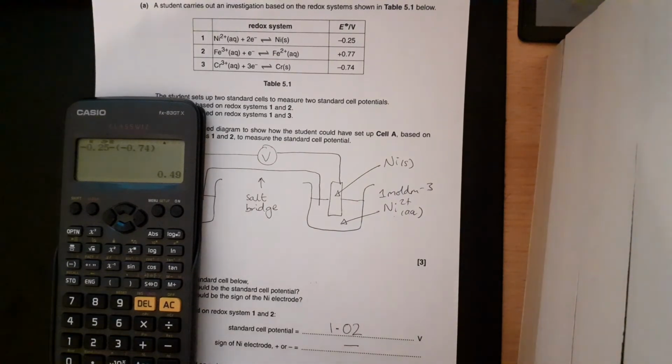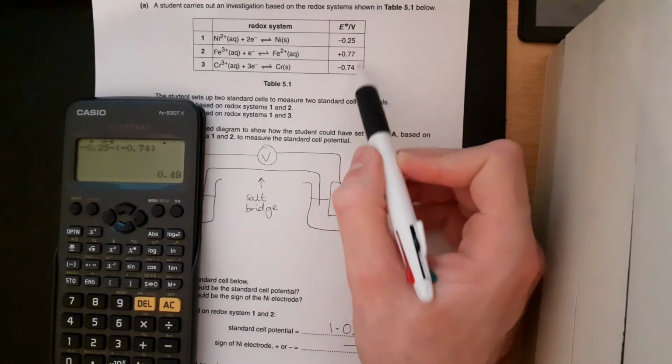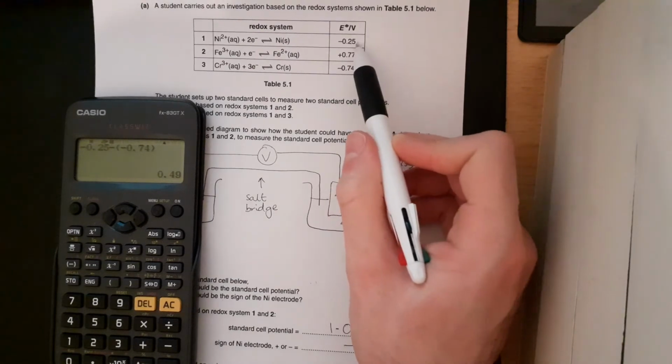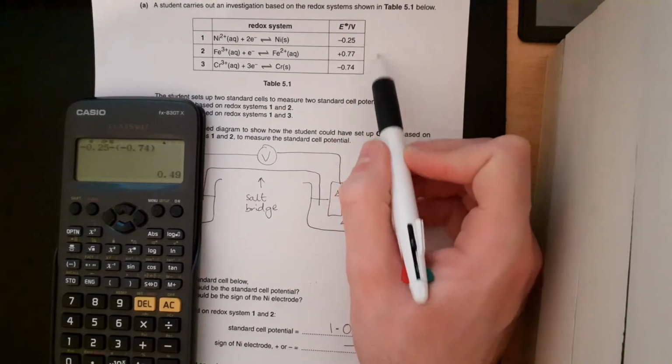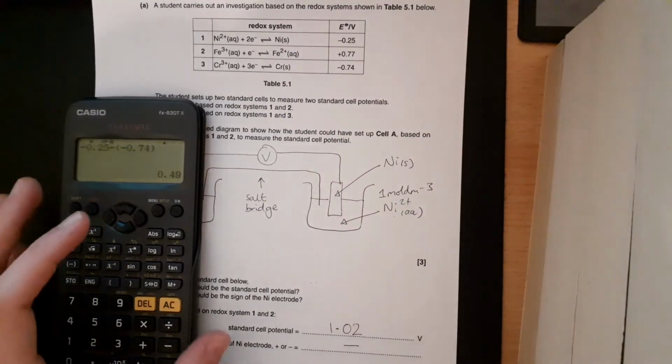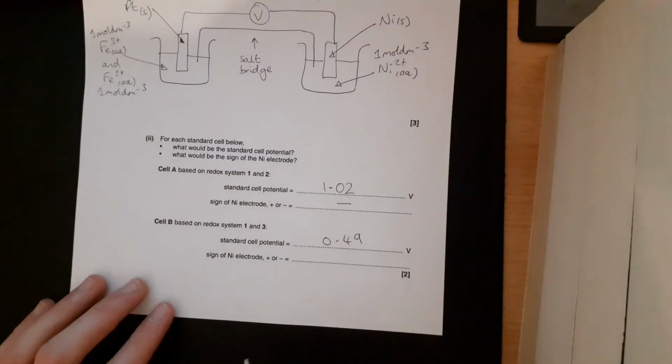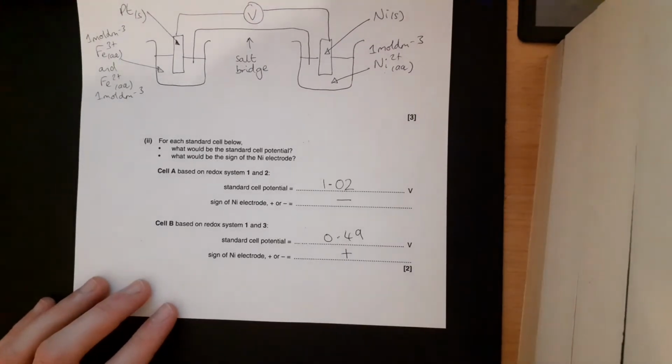And then what's the sign of the nickel electrode going to be? Well, actually, out of these two, out of 1 and 3, this is the positive one. Okay, even though it's actually negative, relatively speaking, it's the positive one out of the two. Okay, so it's 0.49 and it's positive in that case.